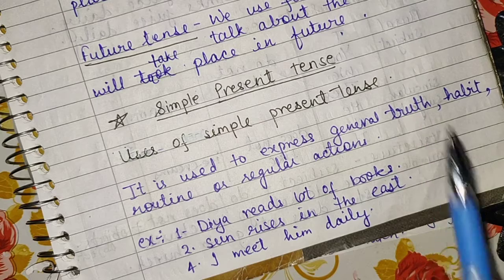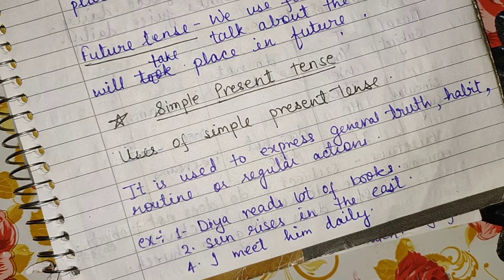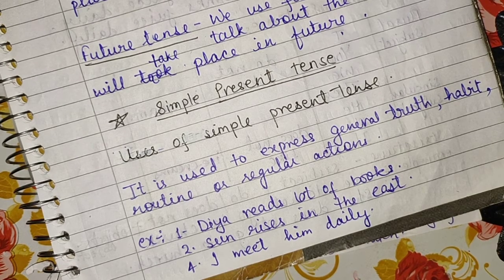Second thing is general truth. What is general truth? Those truths or those actions which will not change, which were in the past, are present at this time, and will remain the same in the future. They will not change. Suppose I say, the star shines in the sky. In the past also the star shone in the sky, today also it is shining, and in the future also it will be shining. Okay, so it is a truth, it cannot be changed.